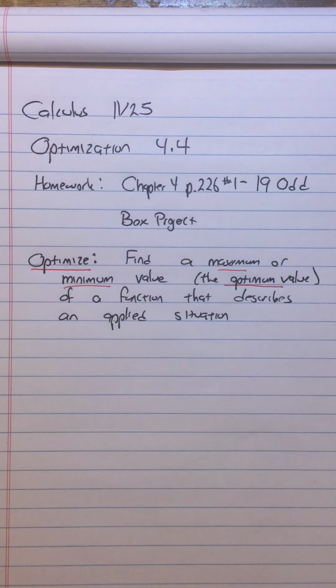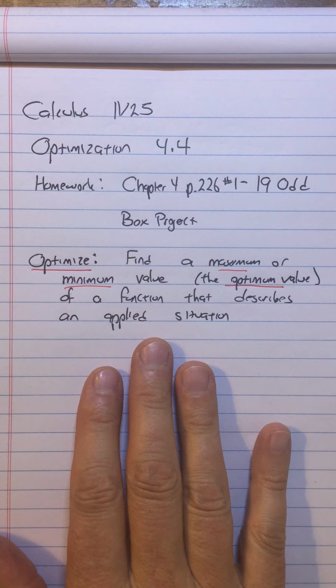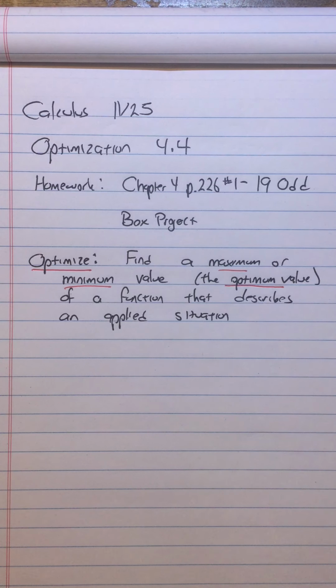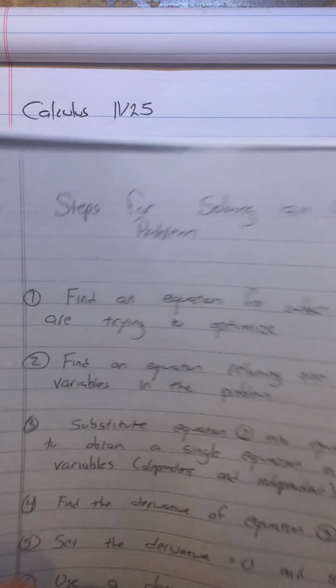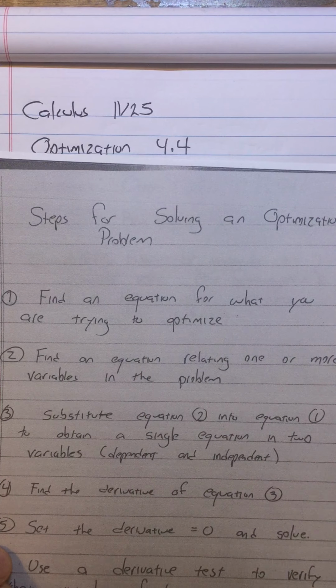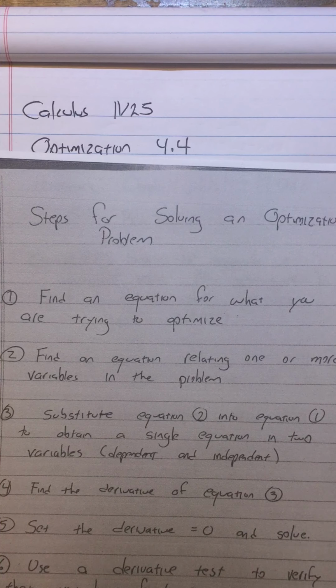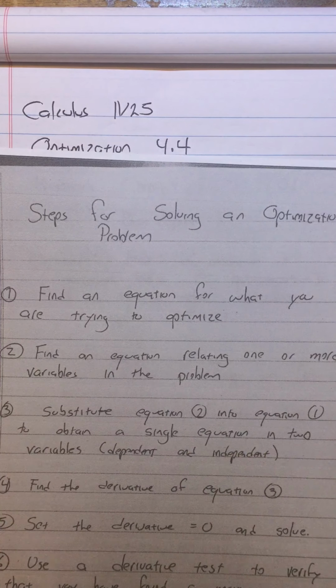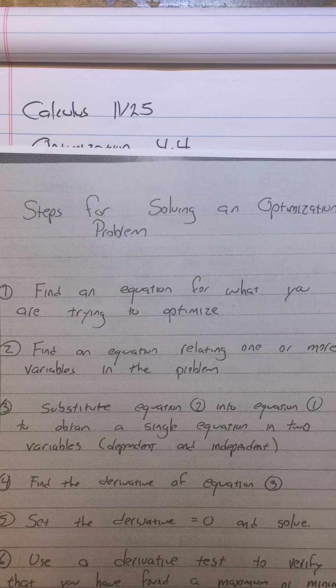Meanwhile, I will start looking at examples because all it means is finding maximum or minimum value. So we already know how to do that. It's just a matter of transferring this into an applied situation. But the applied situations get kind of complex. So I've attached to these videos something I wrote up a while ago, which is my magic steps for solving an optimization problem. I invite you to print this out because it's not always going to fit on the screen all the way.